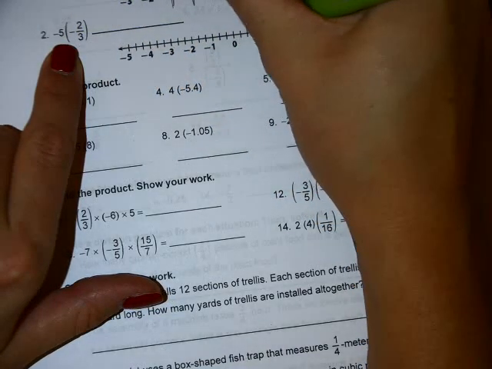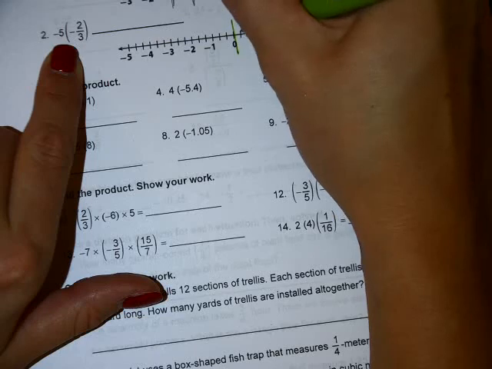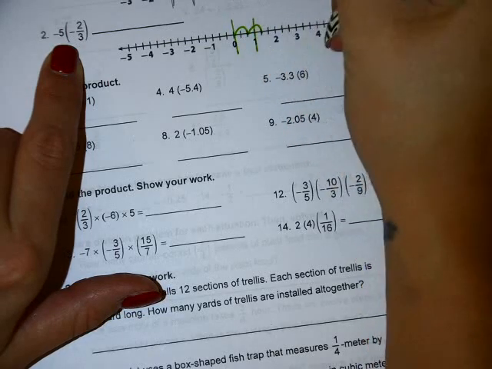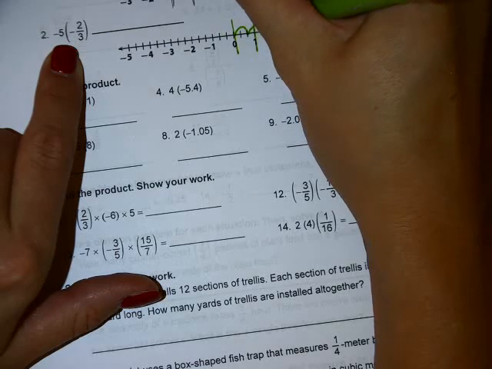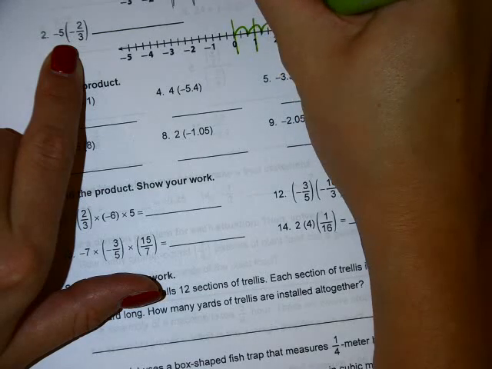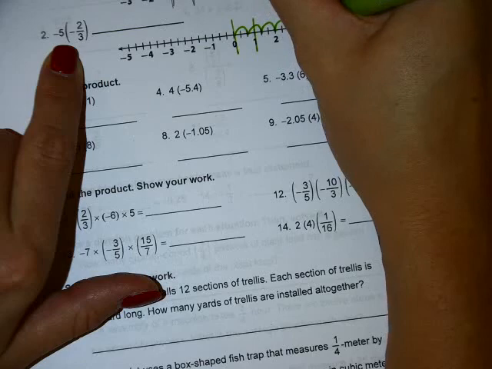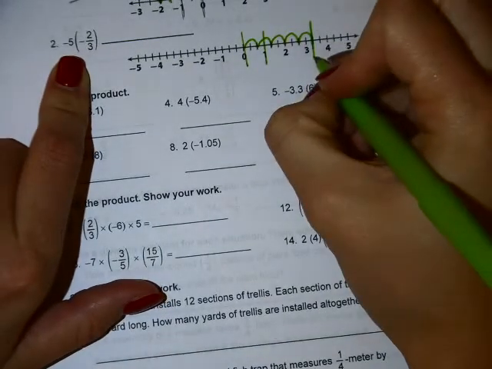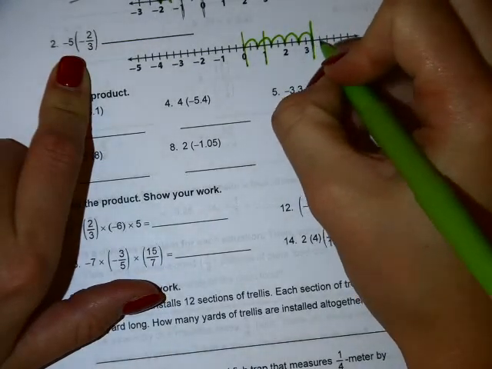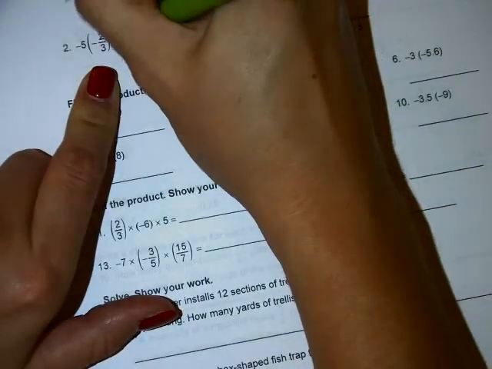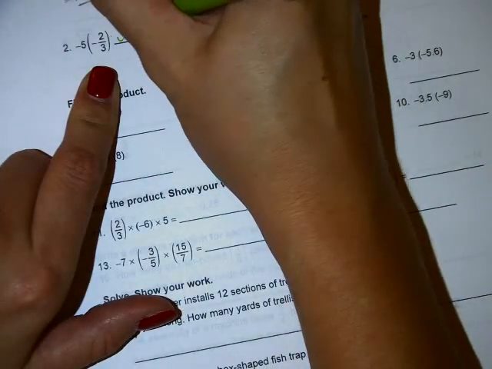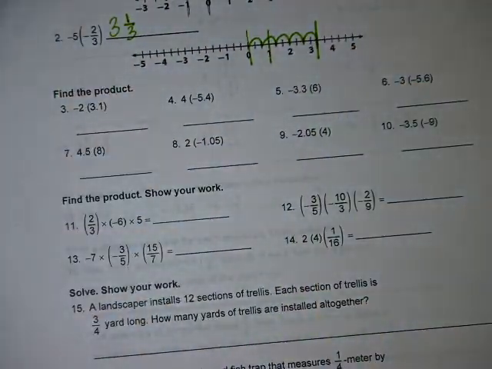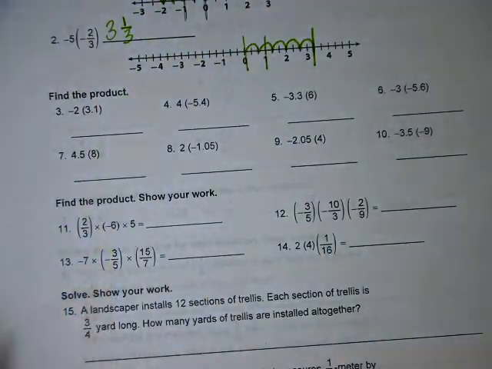So if I go, here's 0, here's 1, so if I go in 2/3 there once, 2/3 a second time, a third time, a fourth time, a fifth time, I land right there at 3 1/3. Okay, and I knew it was going to be positive since there were 2 negatives.